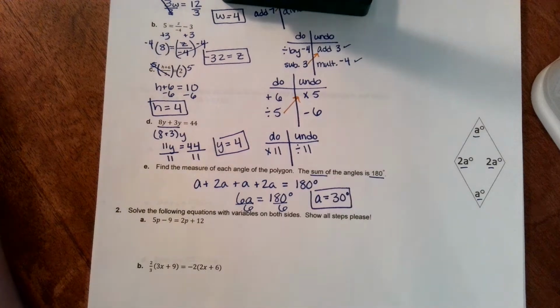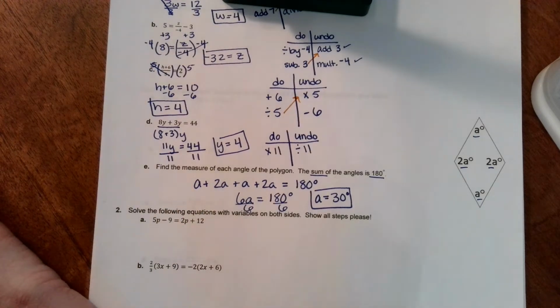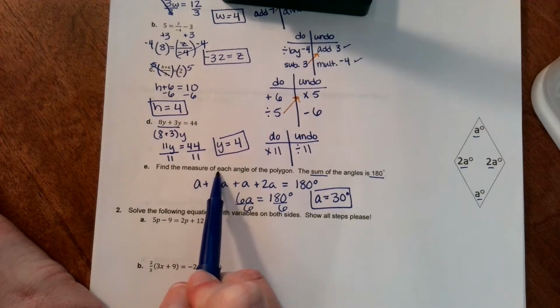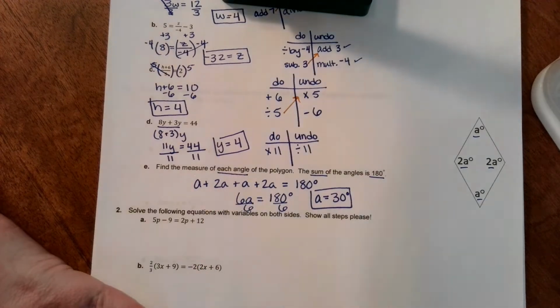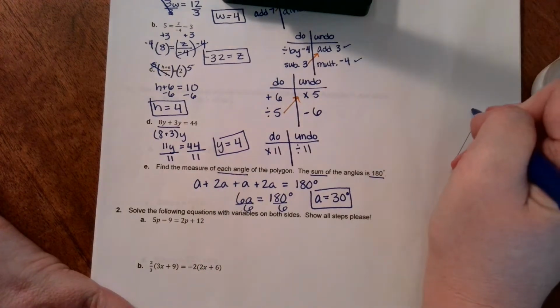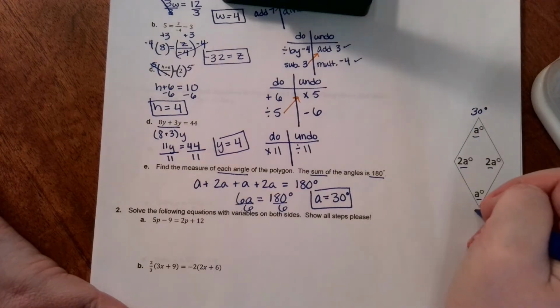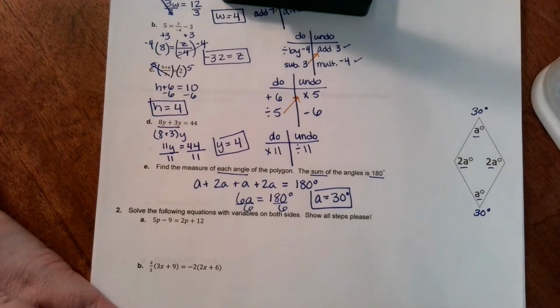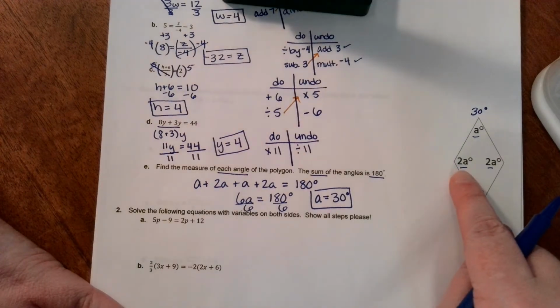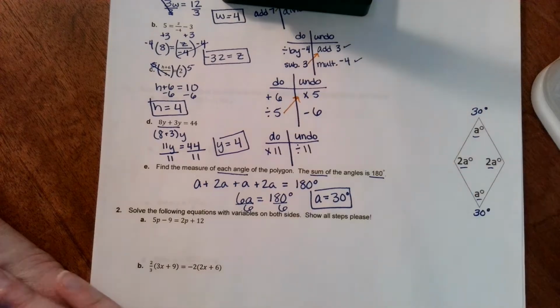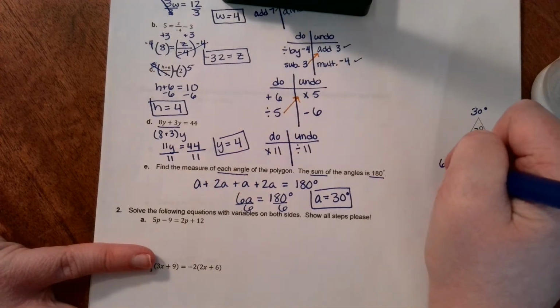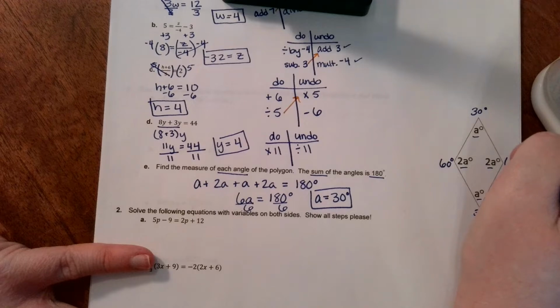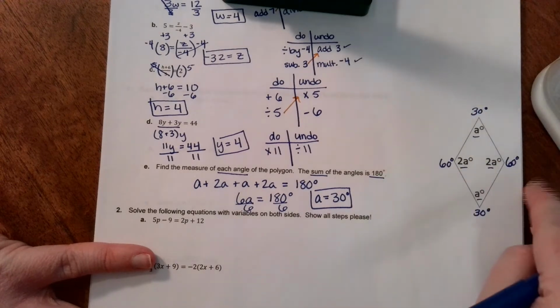Okay. I am not finished. This is one of the biggest things I have to harp on throughout the year. The question was not what does A equal. It says find the measure of each angle of the polygon. So we know that A is equal to 30. So we know that this angle is 30 degrees and this angle is 30 degrees. But we also need to know these two angles. So if I take 30 and replace the A with 30, I've got 2 times 30, which is 60. So I have 2 30-degree angles and 2 60-degree angles.